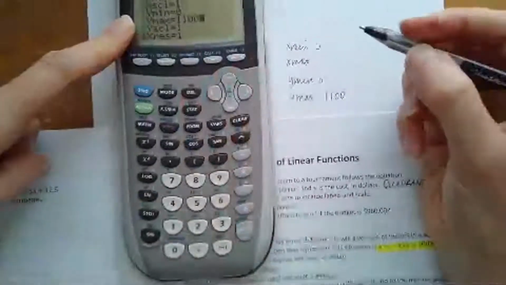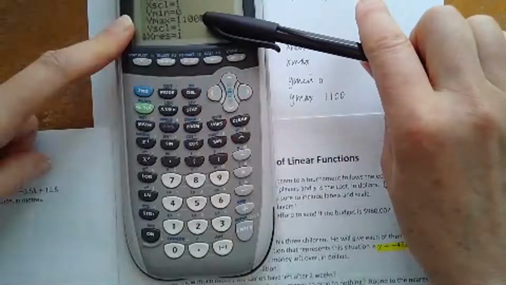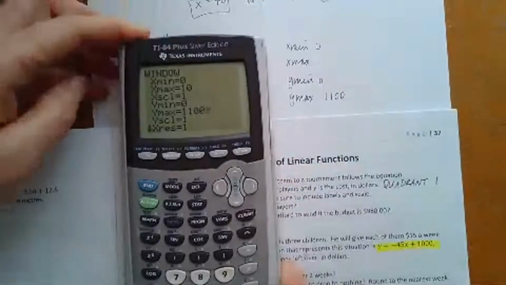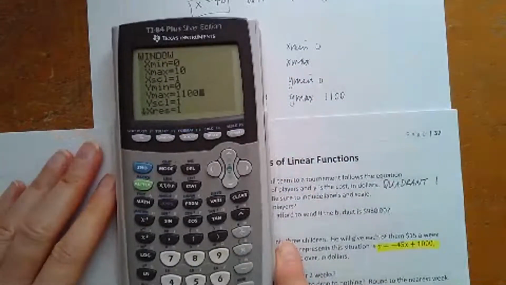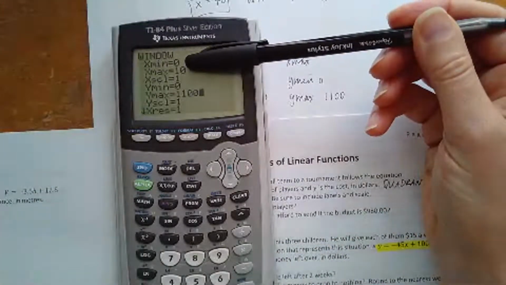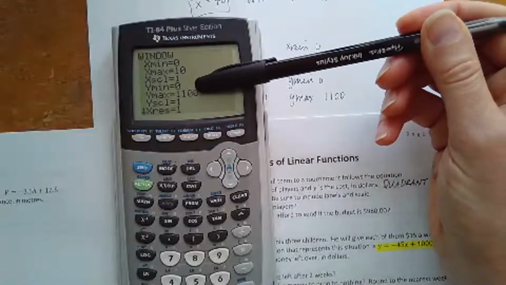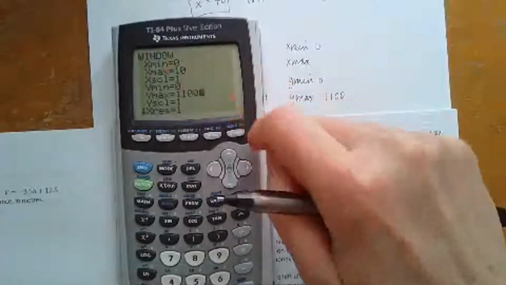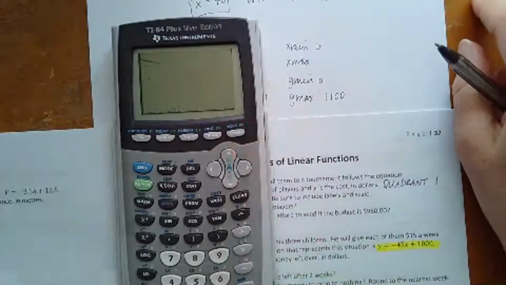Oops. Okay. I only needed it to go up to 1,000, sorry about that, guys, because this graph is dropping, right? So I entered in 0. I just left it as 10 for now, 0 and 1,100. This graph is descending, so I don't need to go higher than 1,000.